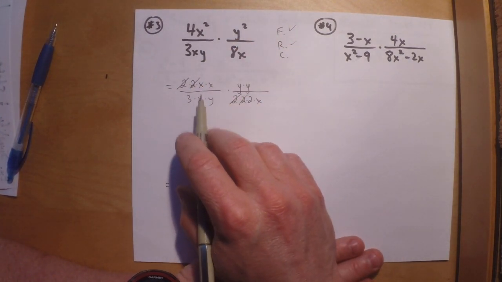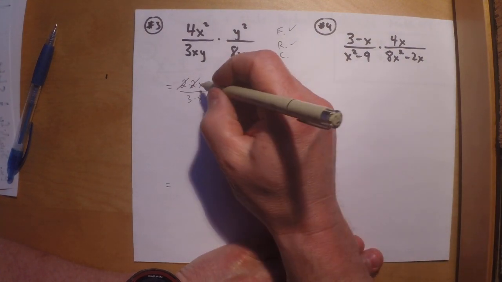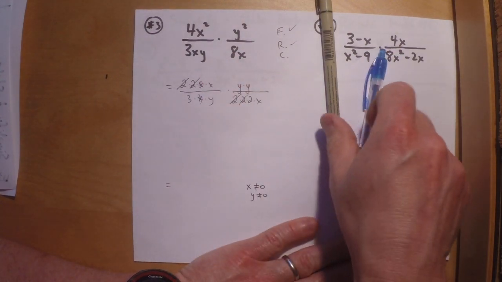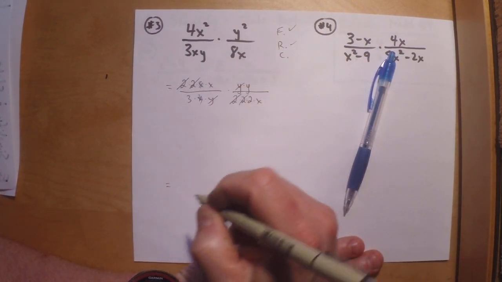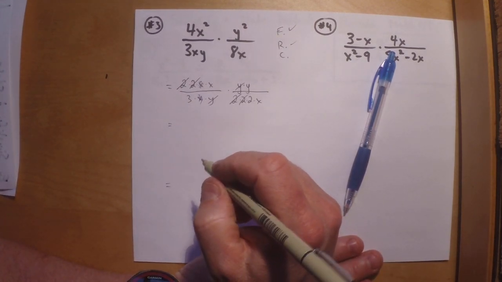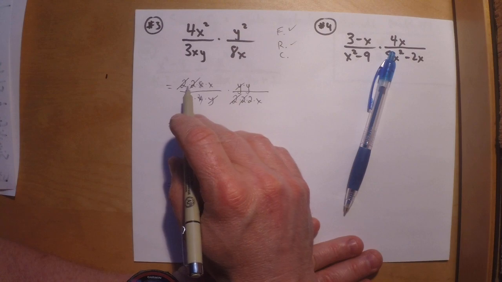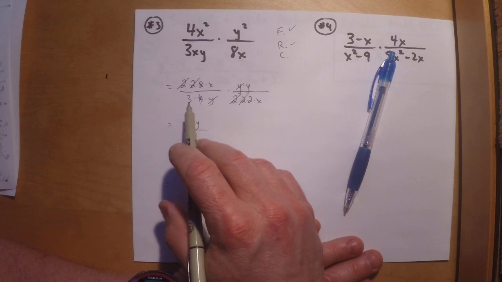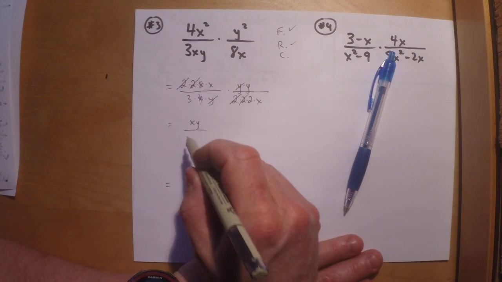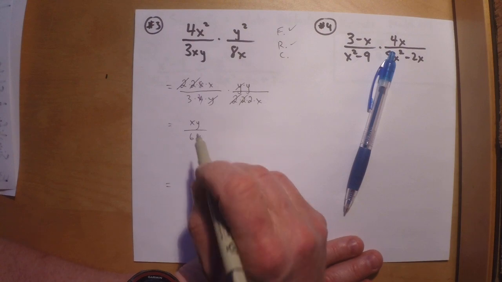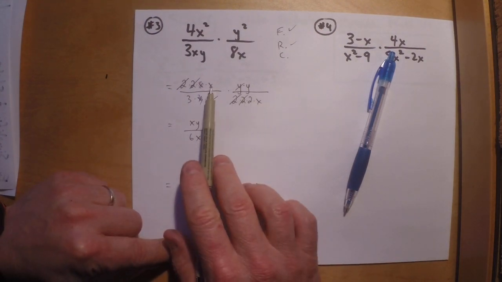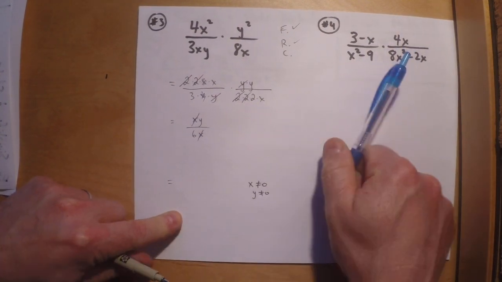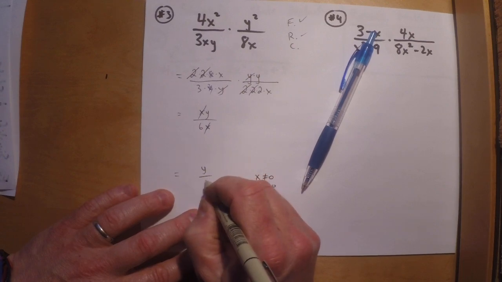Now I can do this x and this x, or that x and that x, whichever one I want. I feel like crossing off this guy. And then I got a y I can cancel. Anything else? Sometimes if I don't see any more, I just write out what I'm left with. Remember, these are all 1s. So I'm left with xy on top, and 3 times 2 times x, which is 6x. At that point, I could have canceled that x out. I didn't see it till now. Oh yeah, those x's could have canceled. And you're left with y over 6.